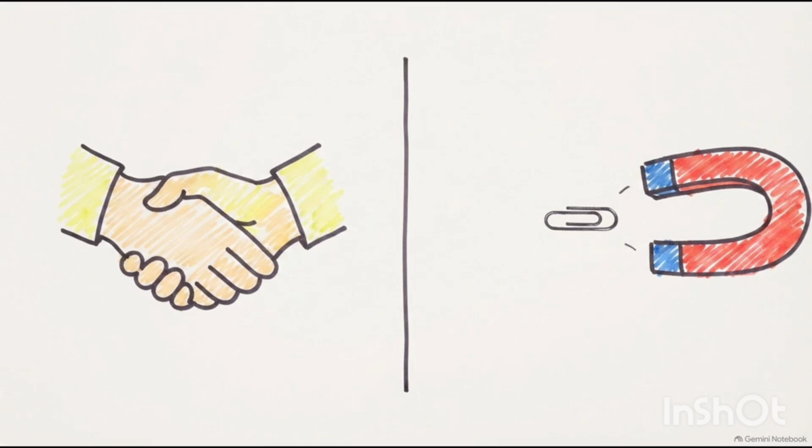Now, let's take this a step further. All of these pushes and pulls build into two distinct categories of force. First, we have contact forces. These are exactly what they sound like: forces that absolutely require physical touch between two objects. And then we have non-contact forces. These are a bit more mysterious because they operate across empty space. They act over a distance without any physical connection whatsoever.